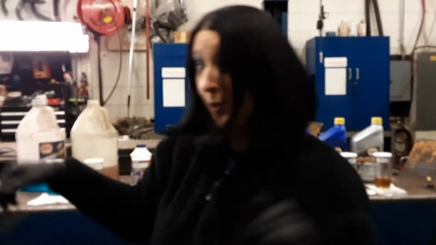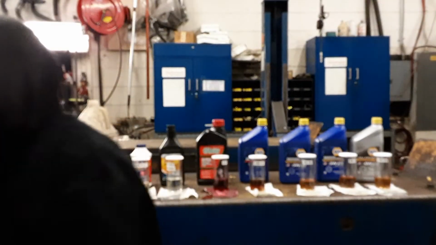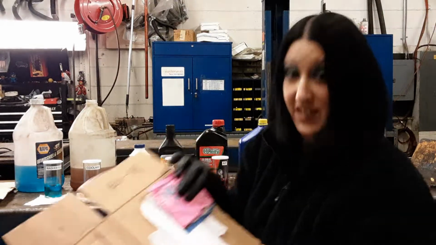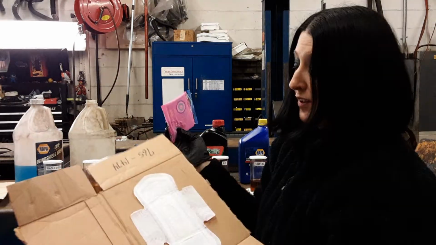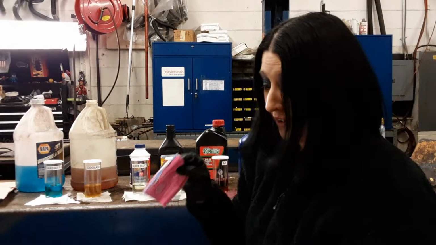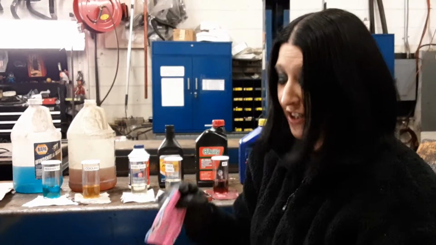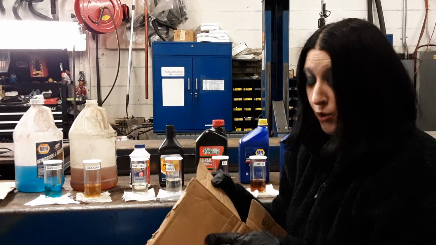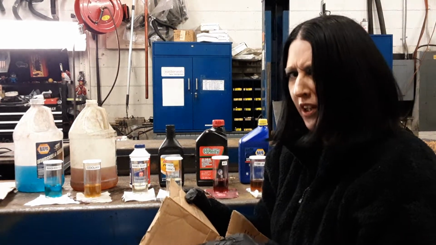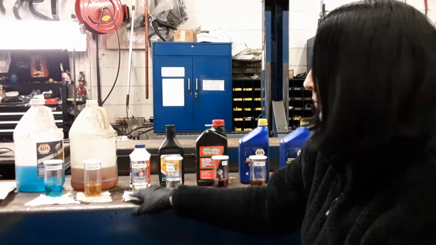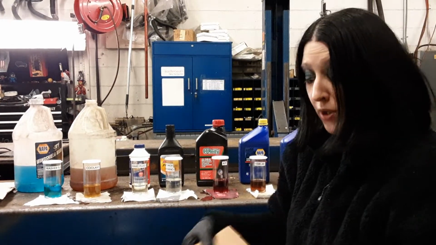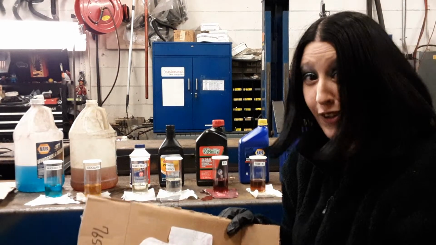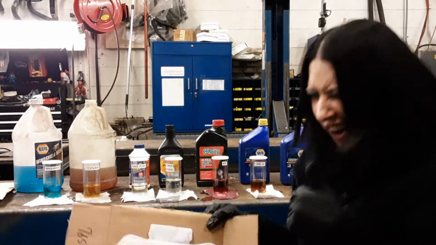Now, I've come up with an ingenious hack. Take a maxi pad and stick it to a piece of cardboard. Not only will this help in determining the actual color, because with fluid dripping onto the cardboard, it may be hard to tell what the color is, especially if it's a lighter color like brake fluid. So if it drips onto the maxi pad, you'll know exactly which color it is, and you can freak out your mechanic at the same time. Awesome.